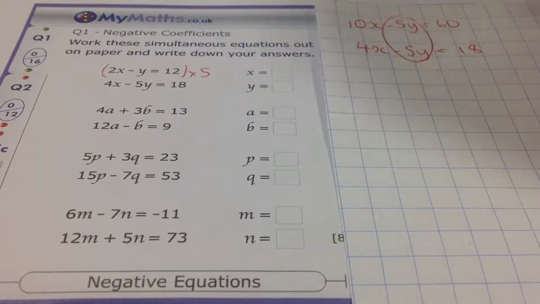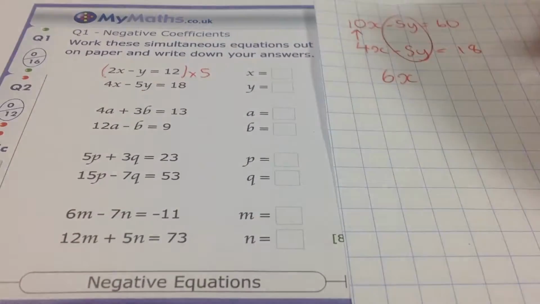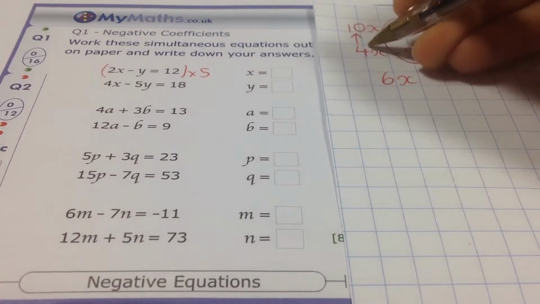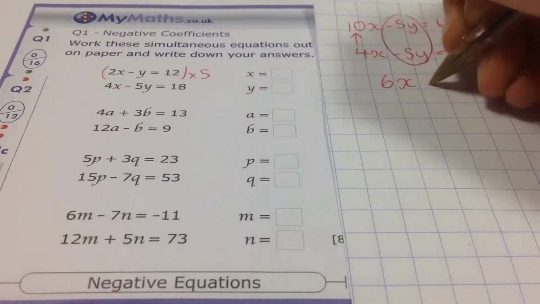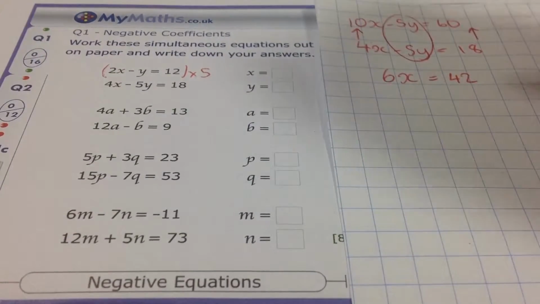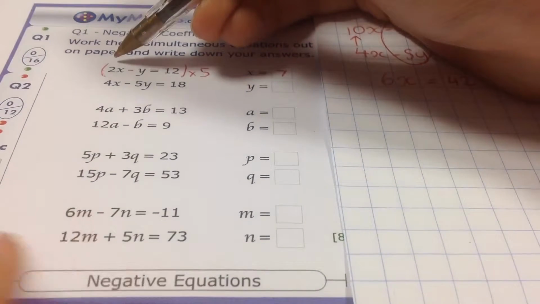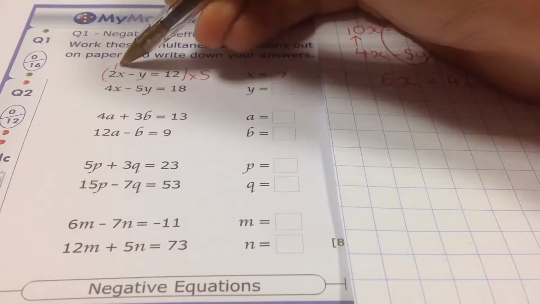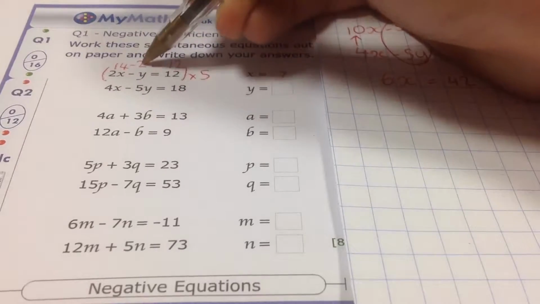I can now look at the difference. It makes more sense to go from 4 to 10, so that's 6x difference. Because this arrow is going up, this arrow needs to go up. How far from 18 to 60? 42. 6x is 42, x is 7. If x is 7, 2x is 14. If I want to get from 14 to 12, I'm going to take away 2, which means that y is 2.